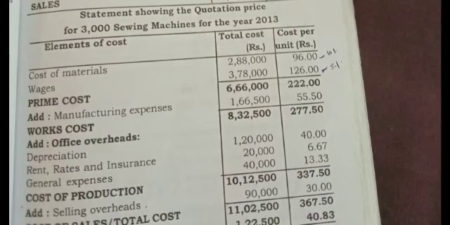Next, manufacturing expenses. So now we are doing the calculation towards manufacturing expenses. Okay, so there we get 55.50. So 55.50 multiplied by 3000, 1,66,500 is the manufacturing expenses. So again, we are getting the work cost, also called the factory cost, that is 8,32,500. So add 6,66,000 plus 1,66,500, so 8,32,500 is the work cost. For that you need to calculate per unit. So 8,32,500 divided by 3,000, 277.50 is the per unit.